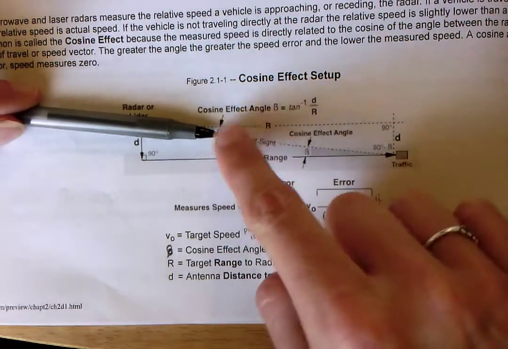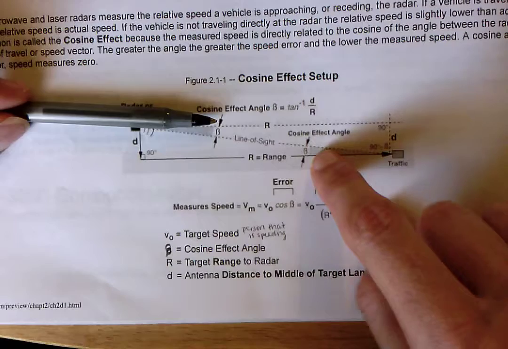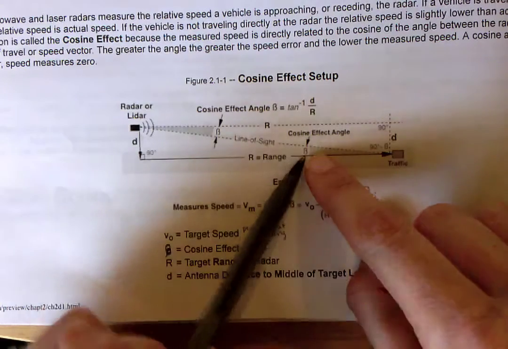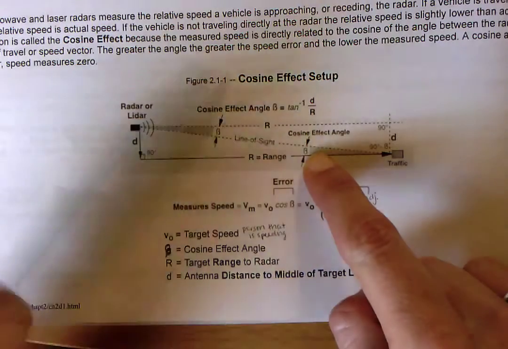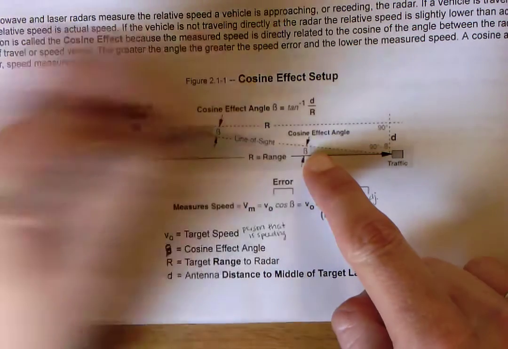But remember, with parallel lines, these are alternate interior angles. So here's another angle you can look at as well. That's the same angle, okay, if these are parallel lines right here.